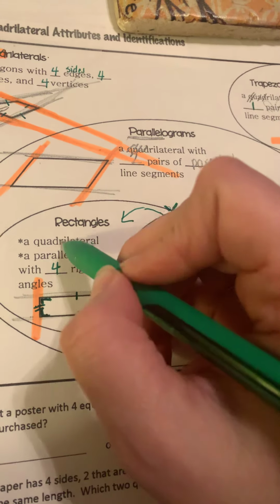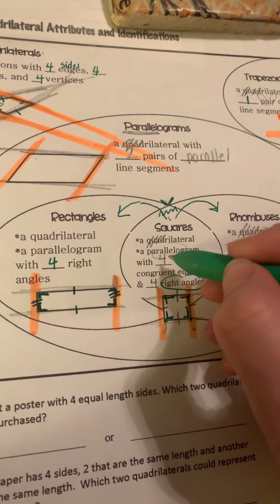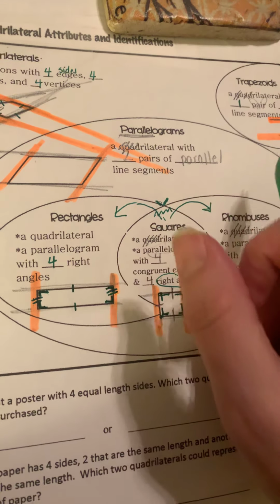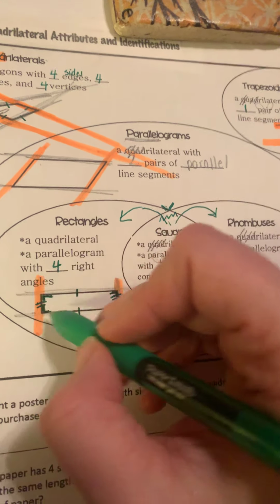Are you a quadrilateral? Yep. Are you a parallelogram? Yep. Do you have 4 congruent edges? Nope. Then no, you can't come play with us. Oh, yeah, well, you can't play with us either because you have to have our attributes.